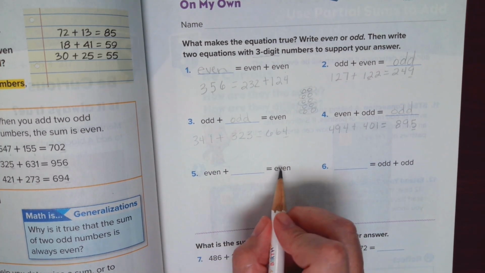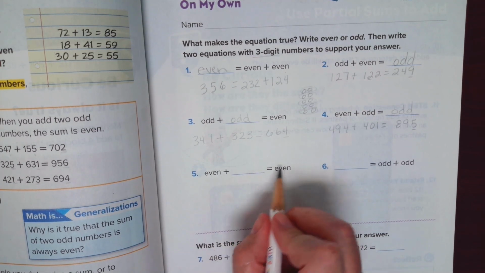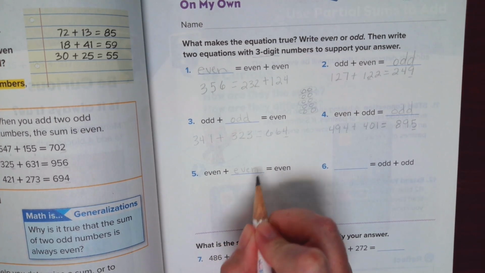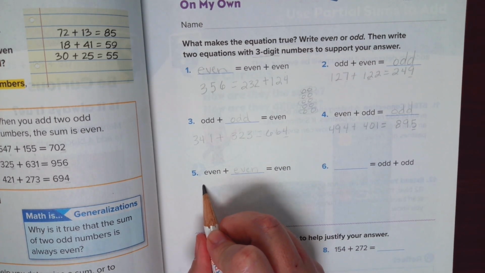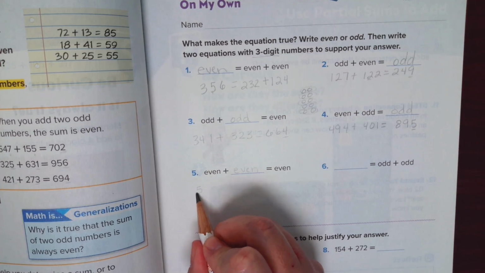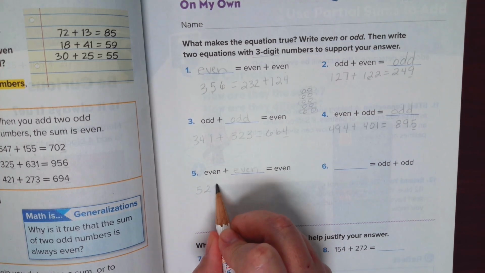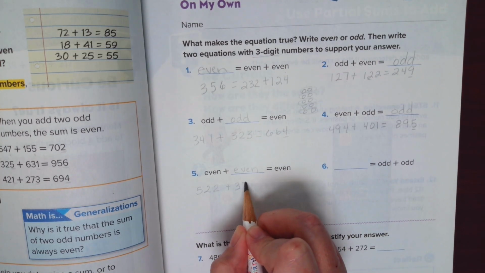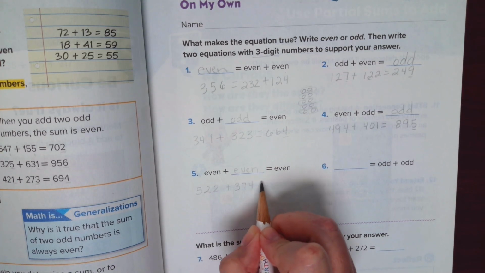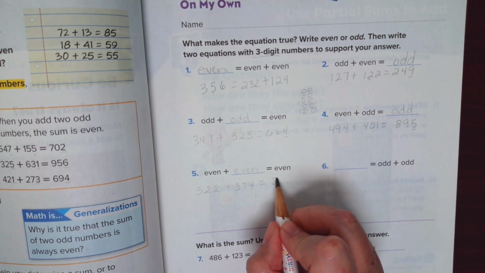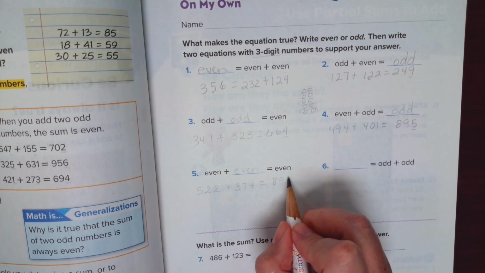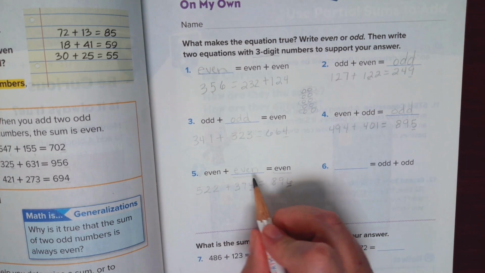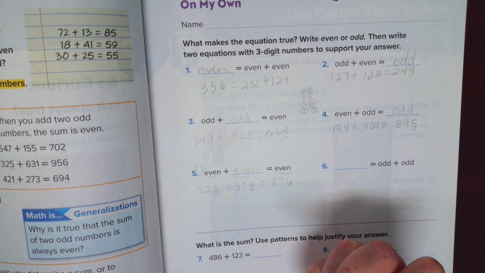Alright, so we have an even plus a blank. Oh, well, if we put an odd there, we won't get an even. So it has to be even plus an even. So we can have, let's see, let's have 532, and it's an even 2, plus another even. Let's go 374, and it's going to be 896. So we're even and we're even.